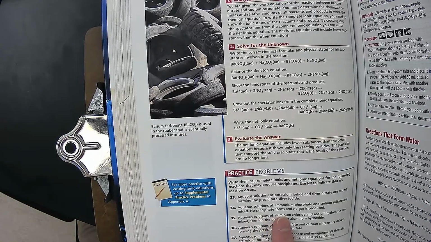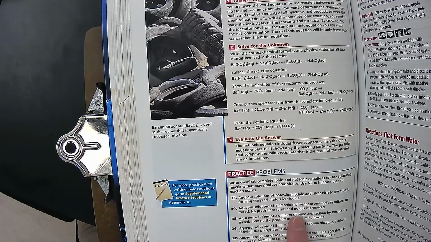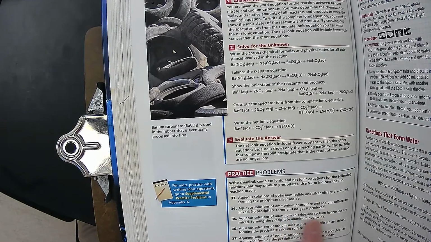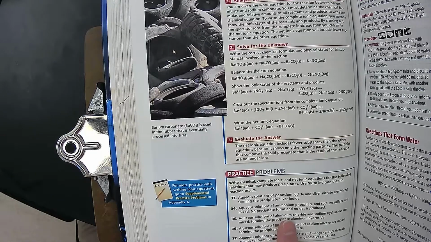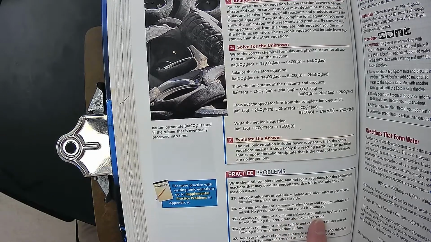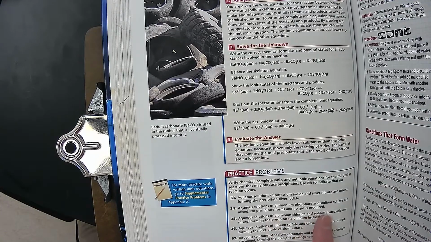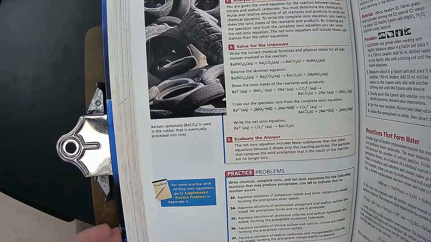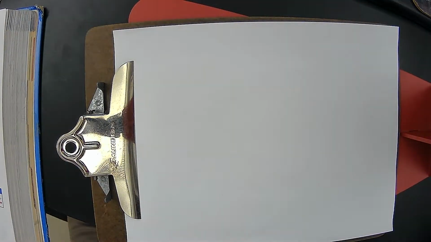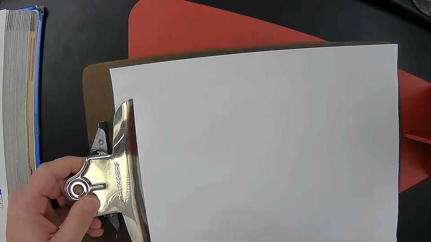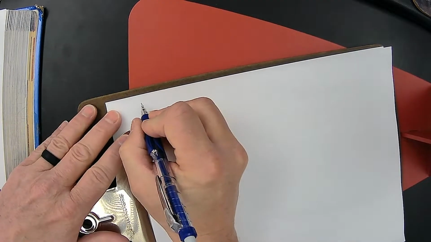An aqueous solution of aluminum chloride and sodium hydroxide are mixed, forming a precipitate, aluminum hydroxide. So we're going to look at aluminum chloride and allow it to react with sodium hydroxide. This is a double replacement reaction, and I'm going to begin with the complete equation.